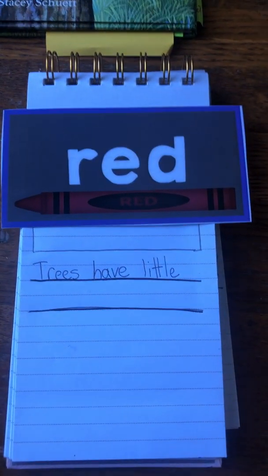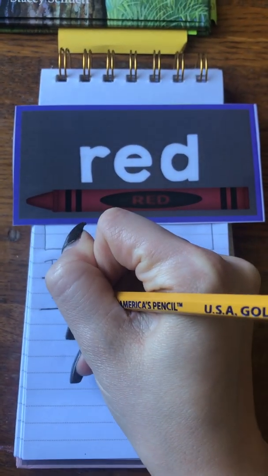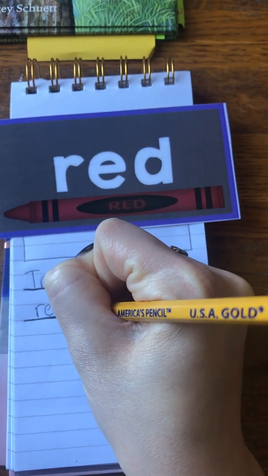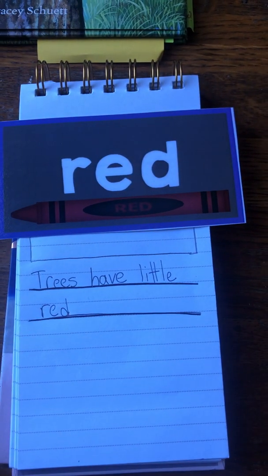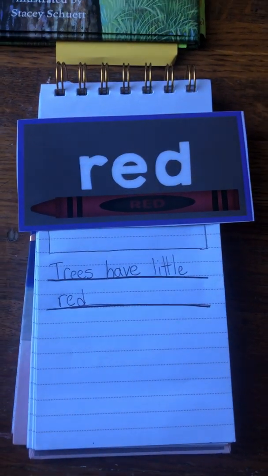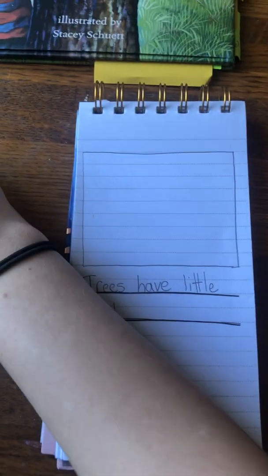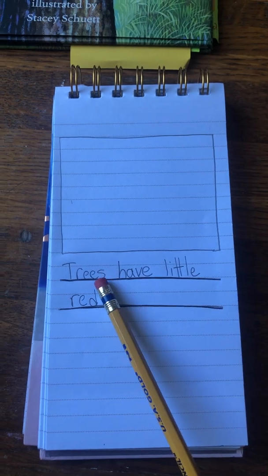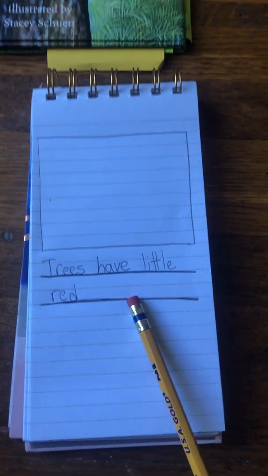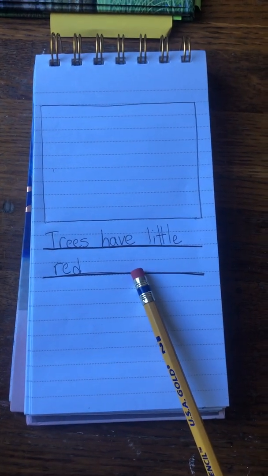Great, now you spell it while Miss Richlick writes the letters. Get ready. What word? Yes, red. Awesome job. Now let's read what we have so far. Trees have little red. Now I need to write the word leaves.